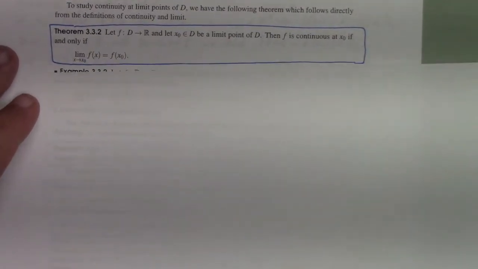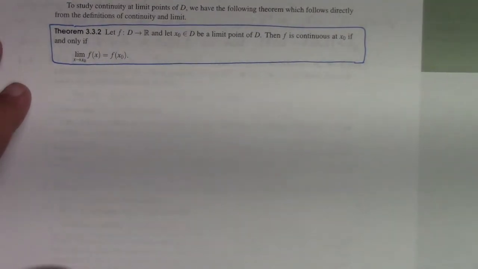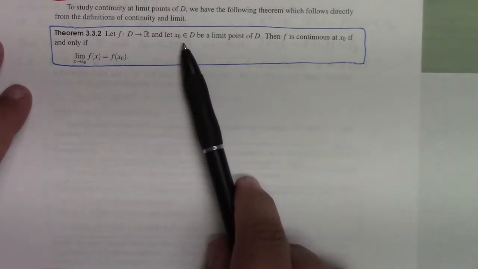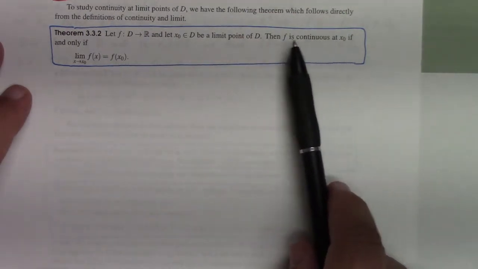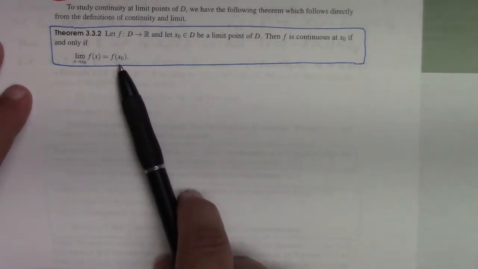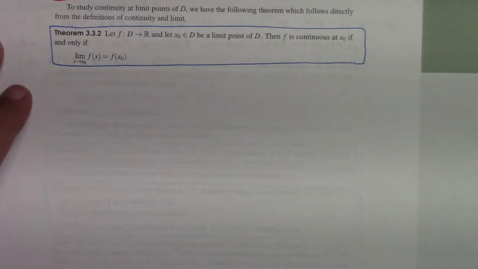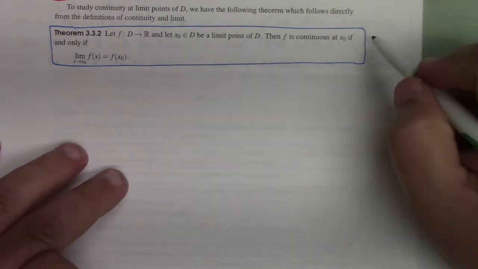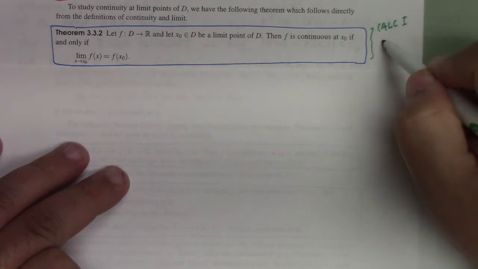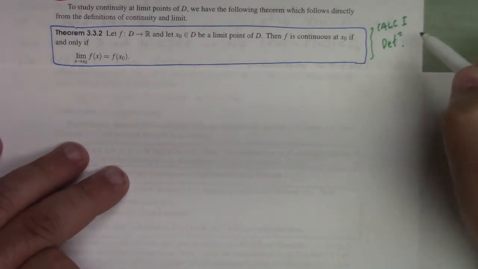Here's a theorem, which I think I just basically explained. Let f be a function, x naught a limit point of D, then f is continuous at x naught if and only if the limit as x goes to x naught of f of x is equal to f of x naught. Again, as I mentioned, this is essentially the typical calculus 1 definition of continuity, right?